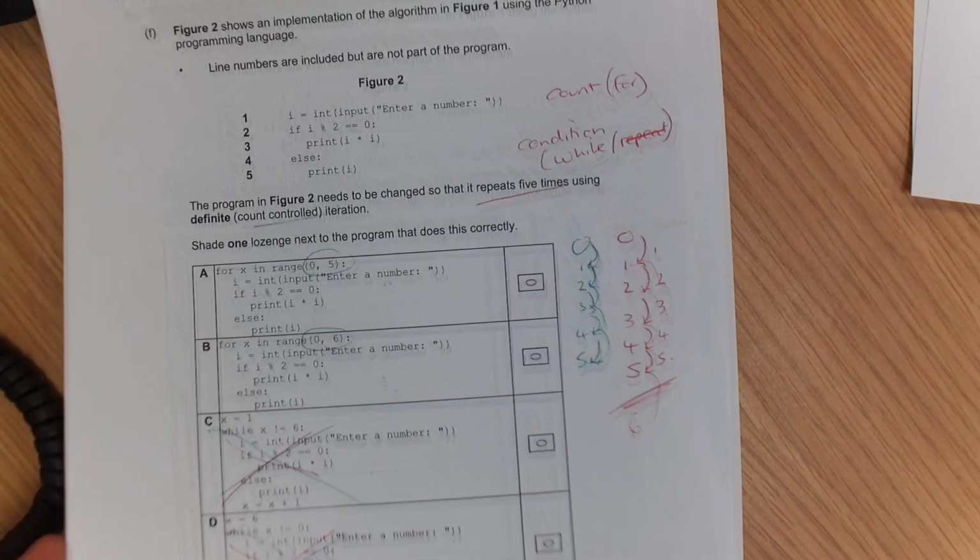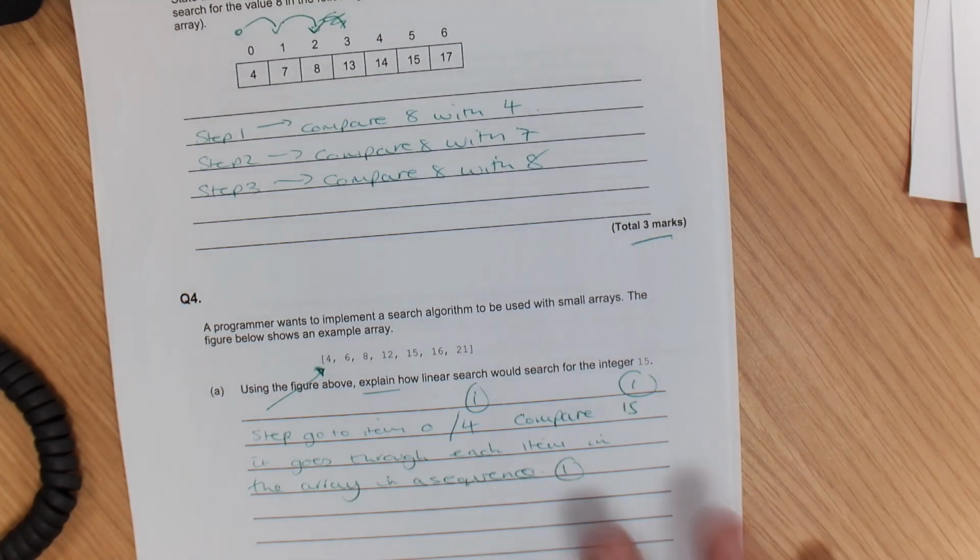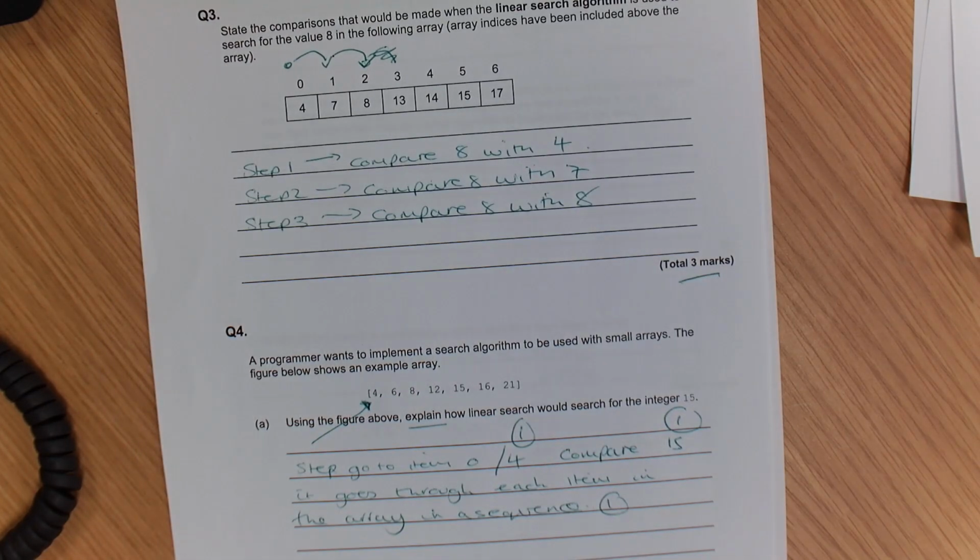Right. Right. We're looking at question 3. Keeping an eye on time. I don't want to run out of time.